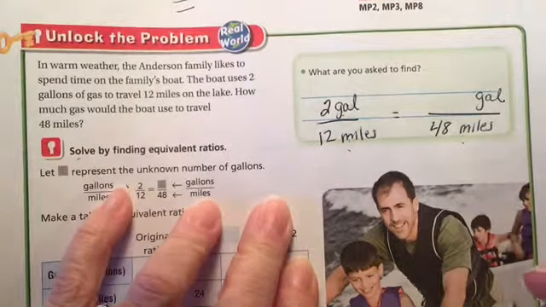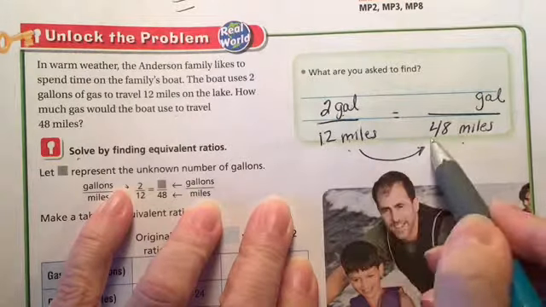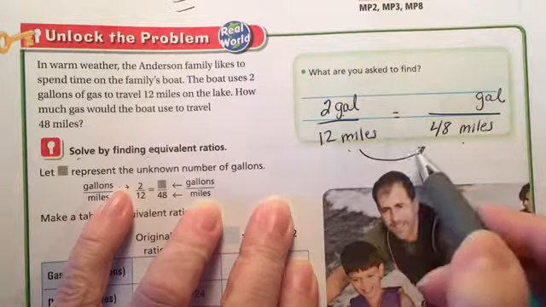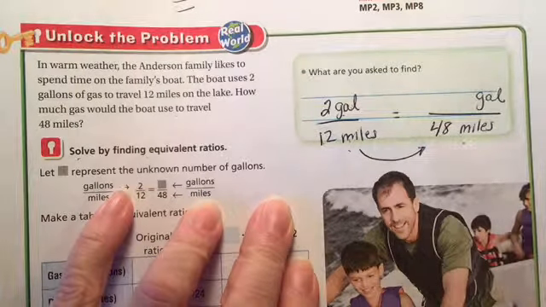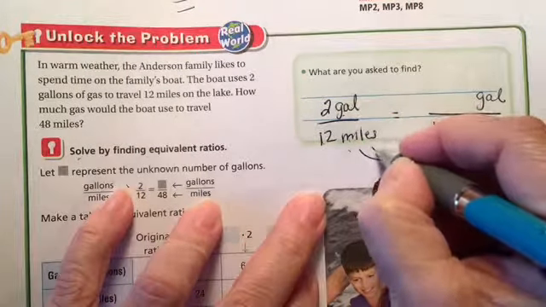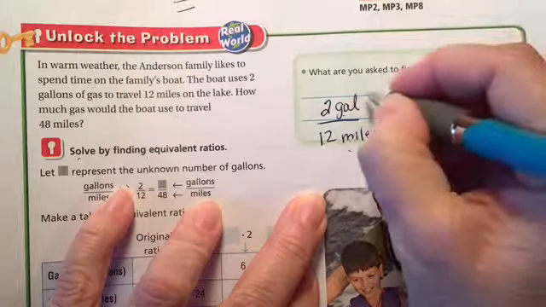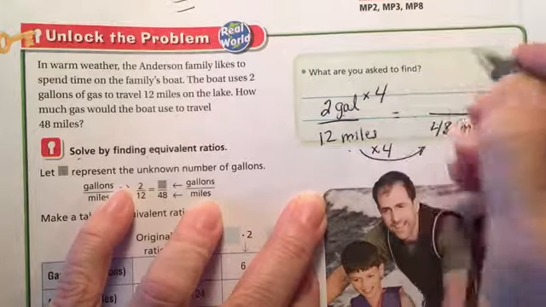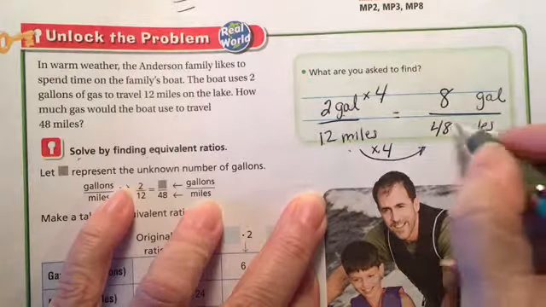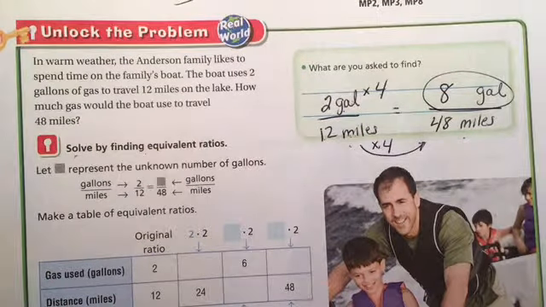Now, if I was doing this problem, I'm going to look right here. It says 12. Can you multiply or divide 12 to get the 48? I know math facts well, so yes, I realize that. Okay, 12 times 4 is 48. And very simply, whatever you do to the bottom, remember, you do to the top, so times 4, times 4. So my answer to the problem is 8 gallons. Okay, so it can be that simple.